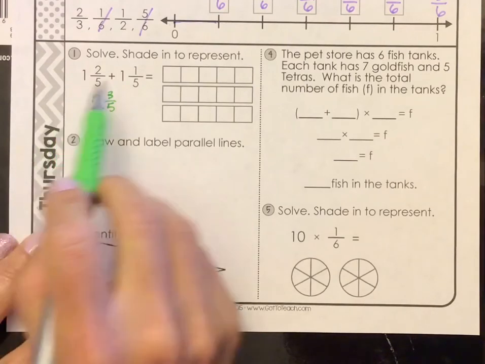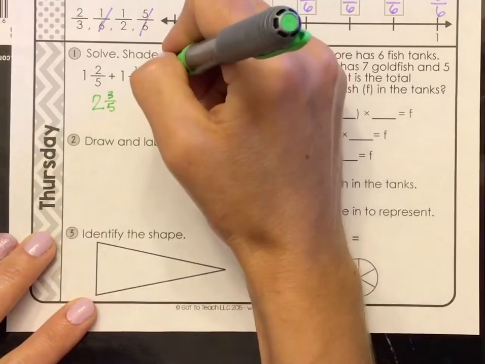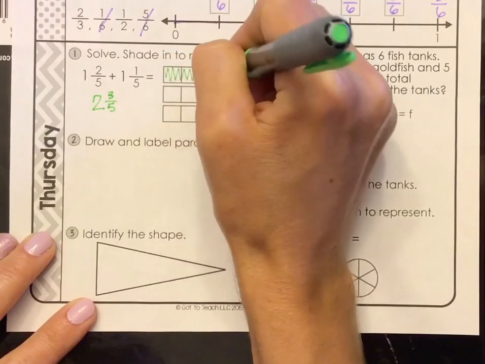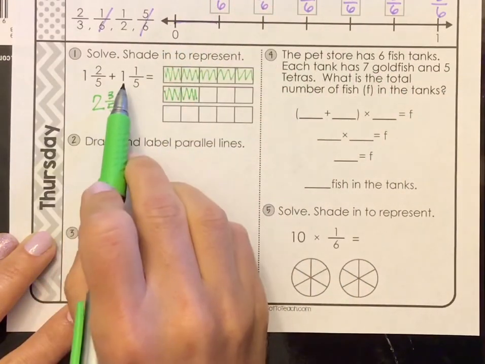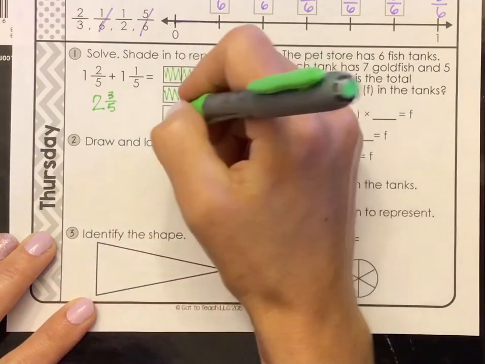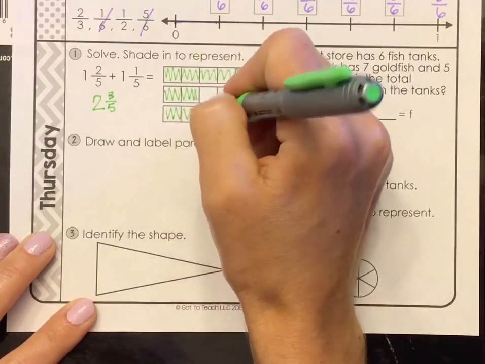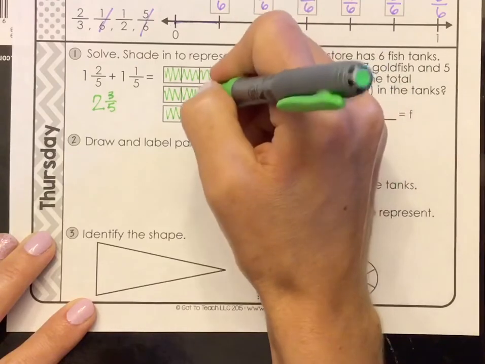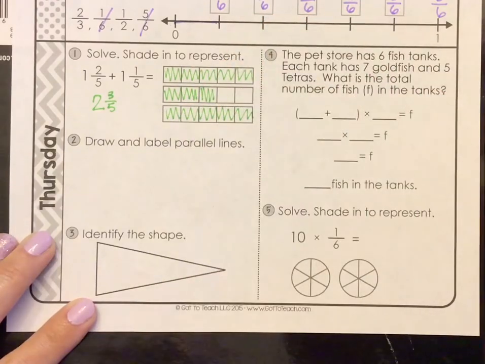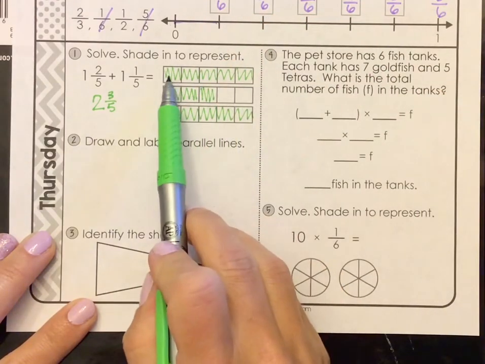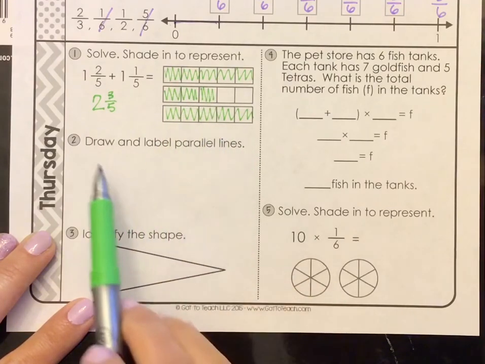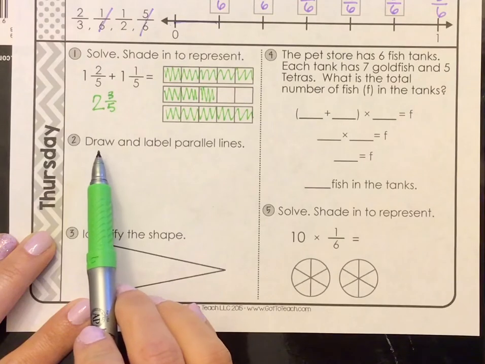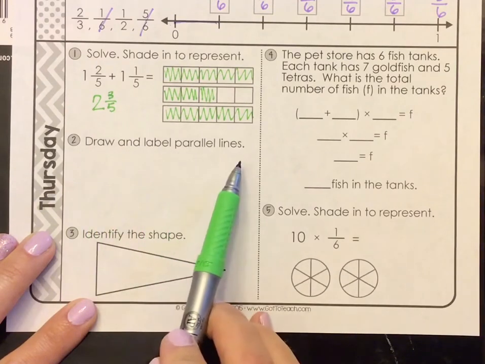So now I'm just going to shade in what I did. So 1 whole plus 2/5, and then I'm going to go ahead and shade in this other whole down here, 1 whole, and then 1 more 5th. So it looks a little wonky, but you see I have 1 whole, 2 wholes, and 1, 2, 3/5.